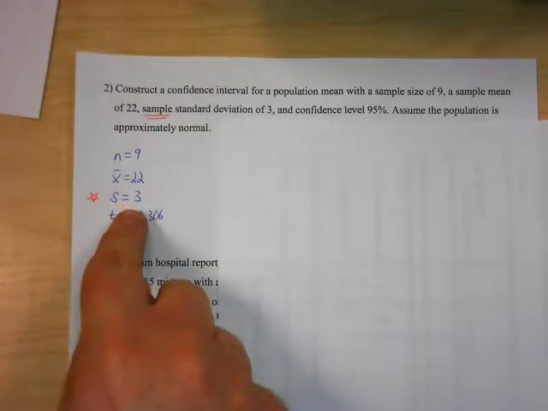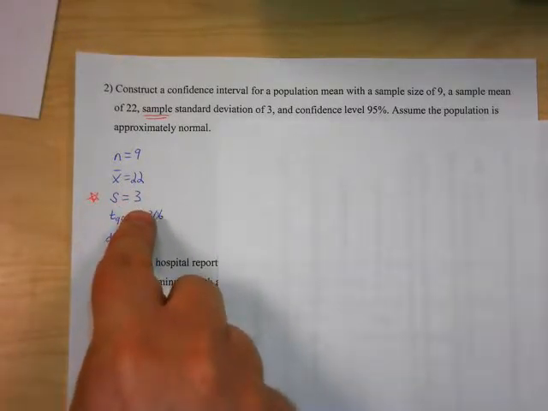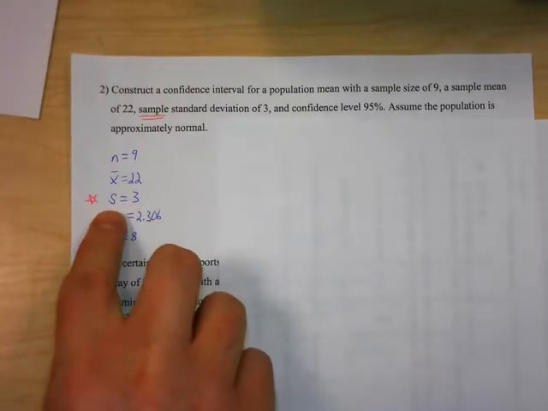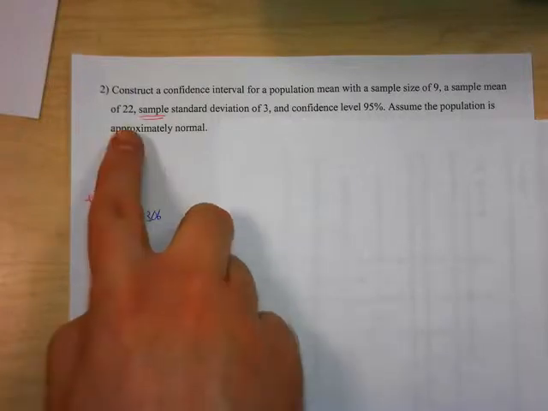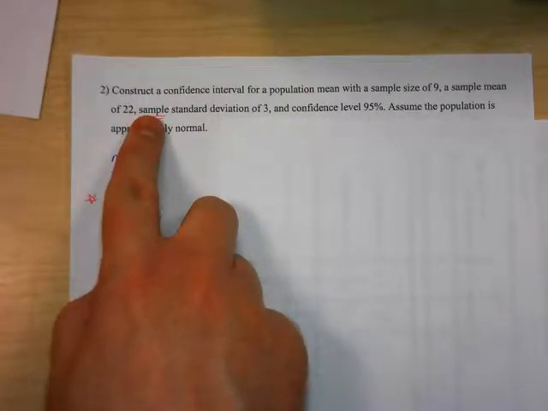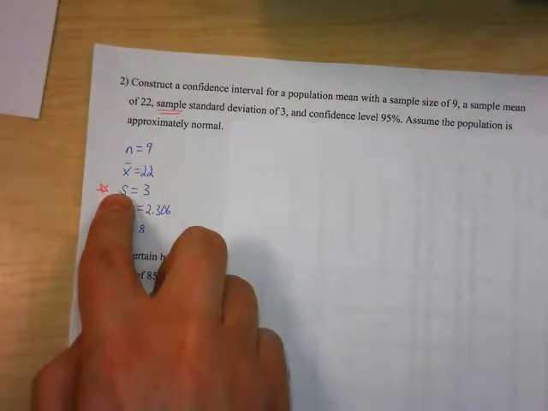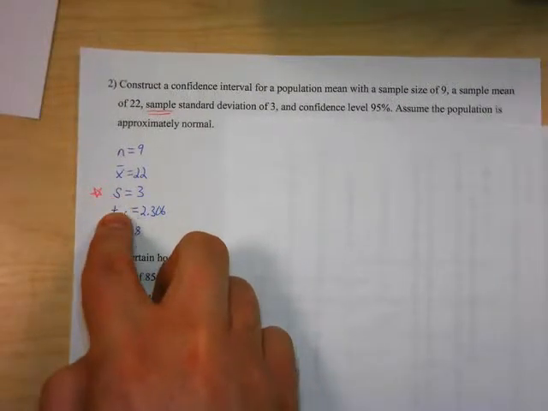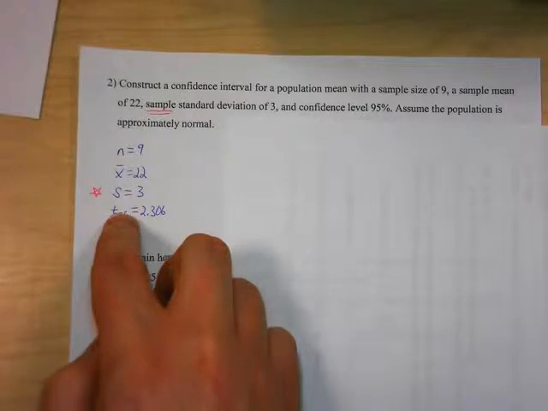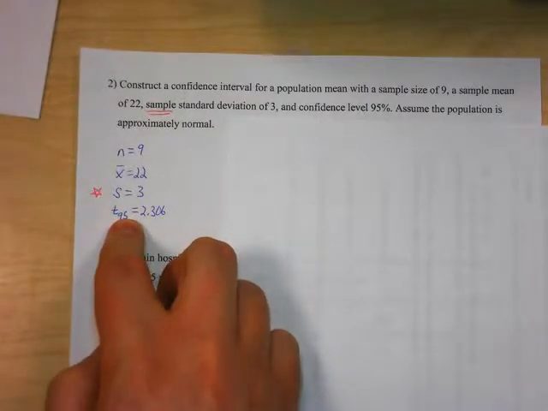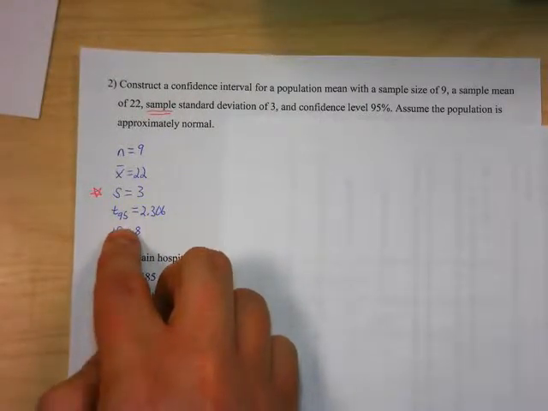And again, this is extremely important. We have to recognize what kind of question this is. We're not given the population standard deviation, but we're given the sample standard deviation. So that means we're using s, and what that tells us is we have to use the t distribution. So we look up t sub 95 if you have 8 degrees of freedom.